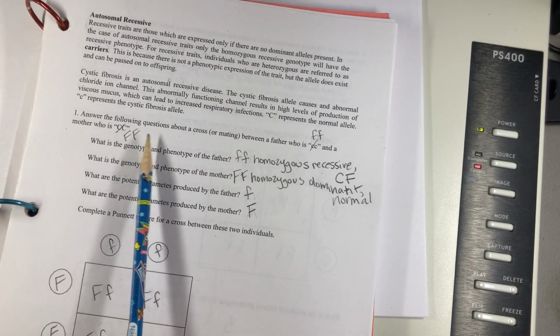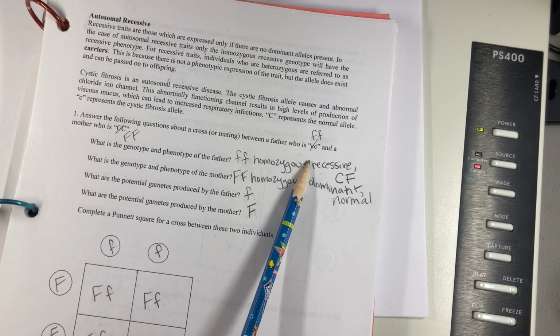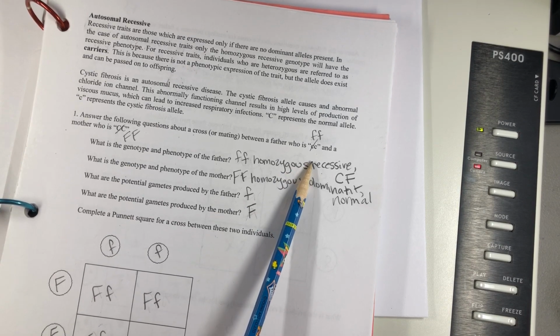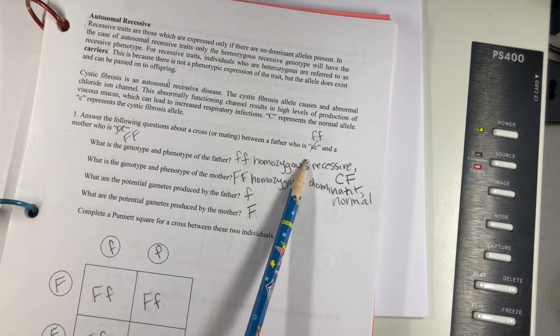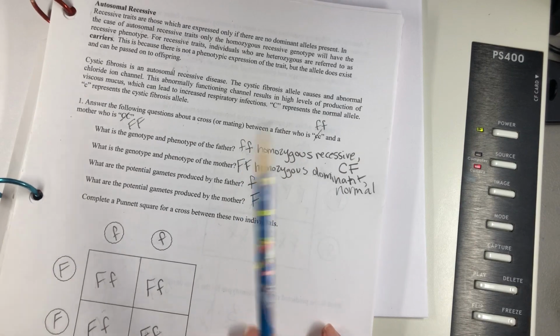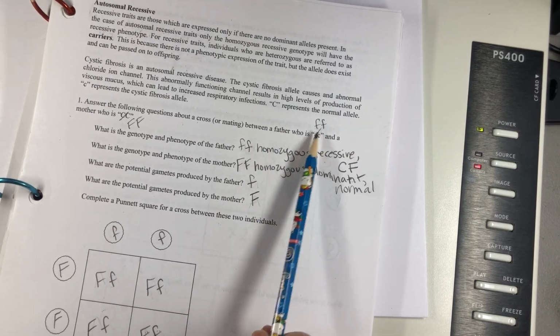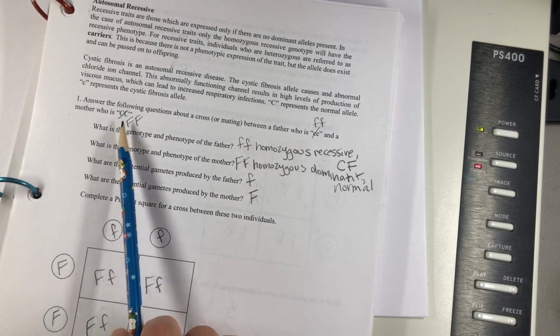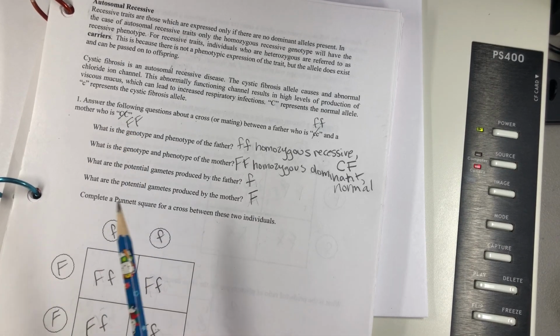I changed it, and you're welcome to change it. The thing is that an uppercase C looks the same as a lowercase c. So instead of using the cystic part of it, I use the fibrosis part of it. Okay, so I changed that to little f, little f. This is someone with cystic fibrosis, and then here is big F, big F.